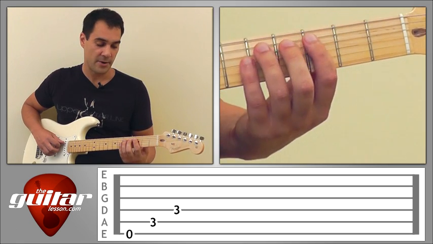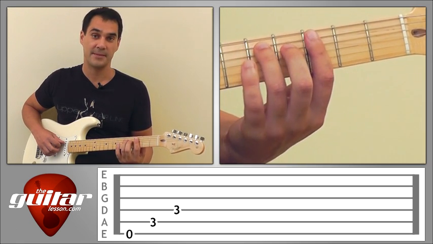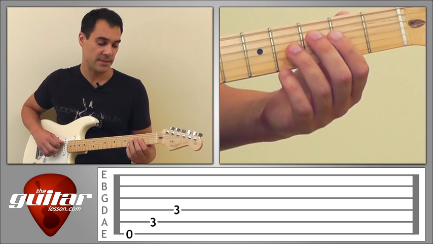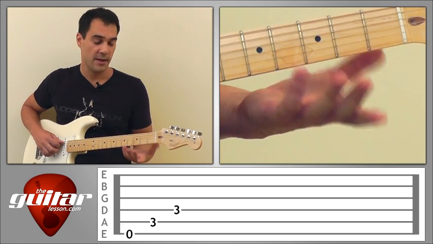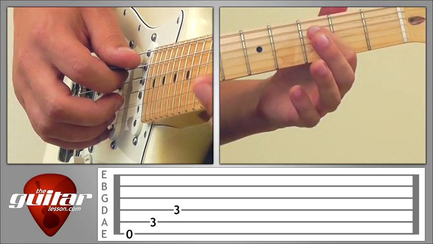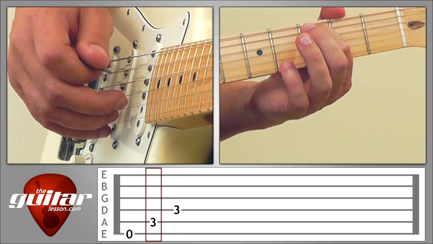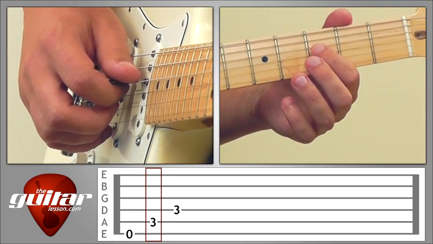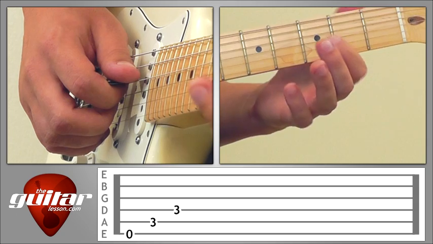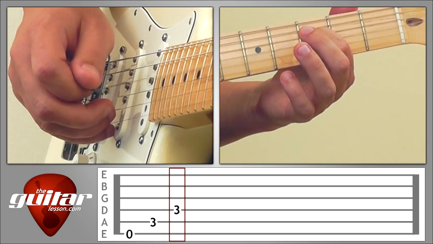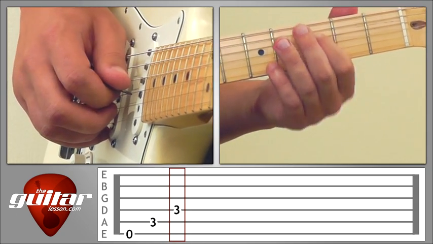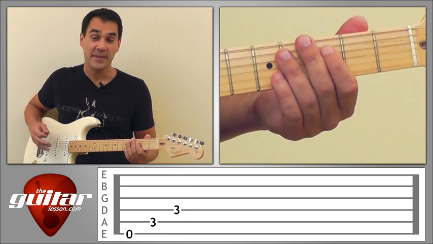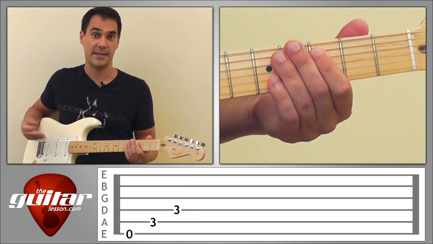It doesn't really matter which finger you do it with. Tabs does not stipulate that. Tabs only tells you which fret to fret. So the A string at fret 3. And then the next number is the D string at fret 3 as well. All right, good. So I hope you're getting it. It's very simple and it's very intuitive once you get into it.